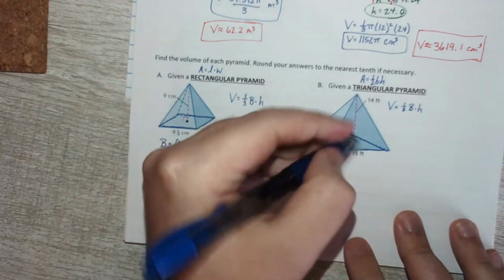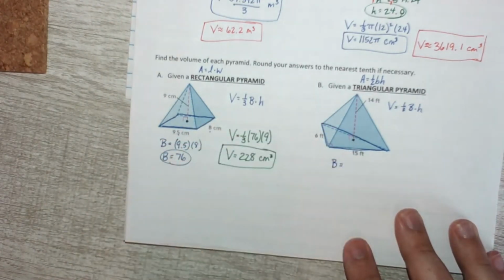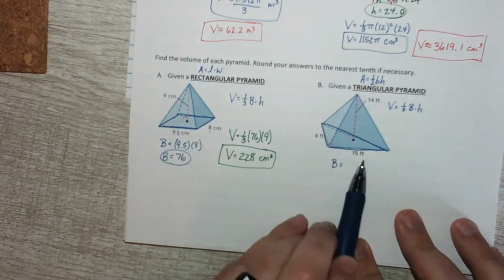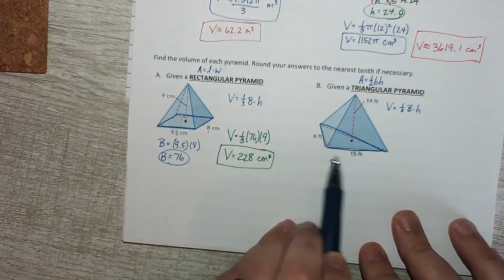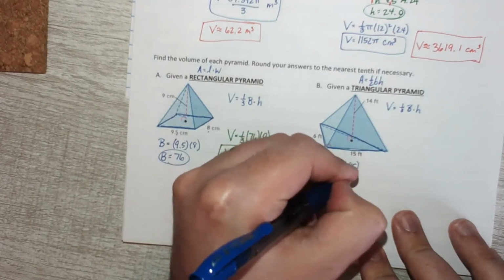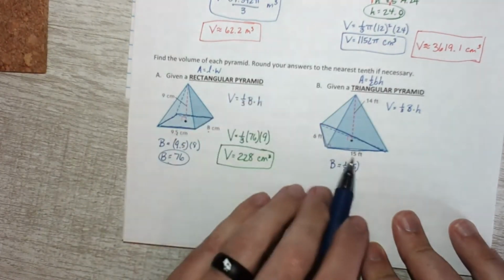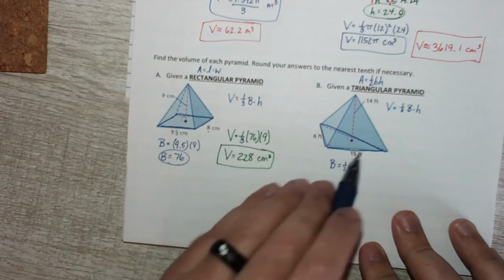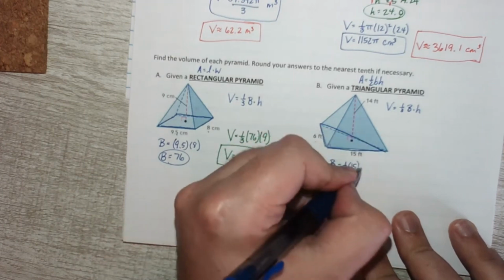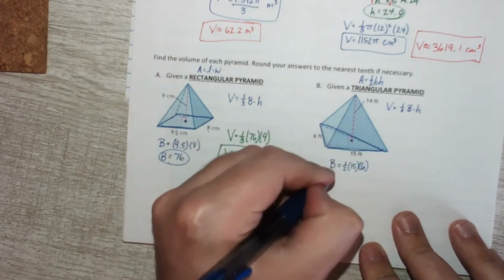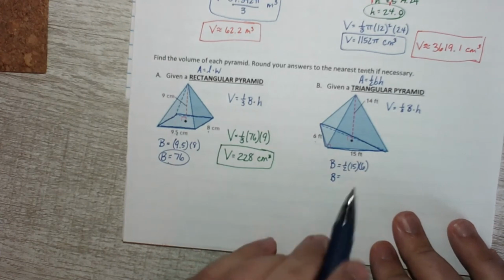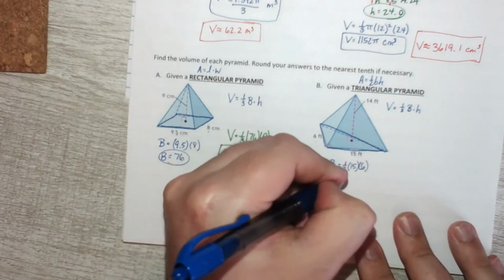So the base of this triangle at the bottom is 15, so 1/2 of 15, and the height of this triangle at the bottom is 6. So the area of the base, when I multiply this out, is going to be 45.